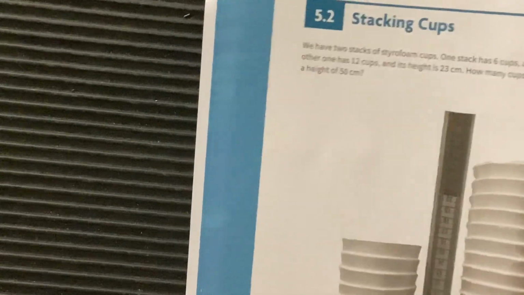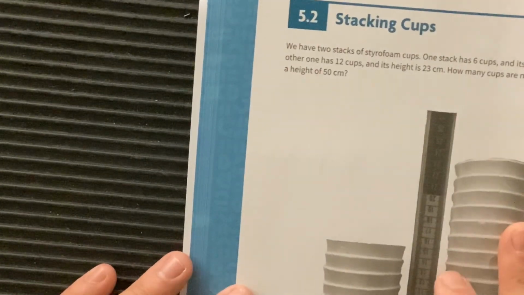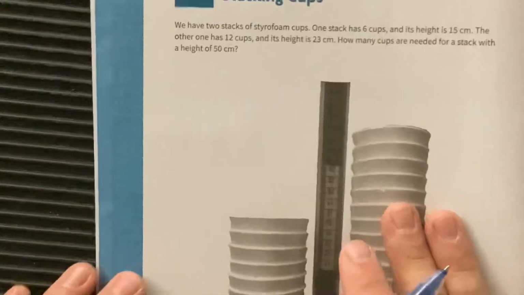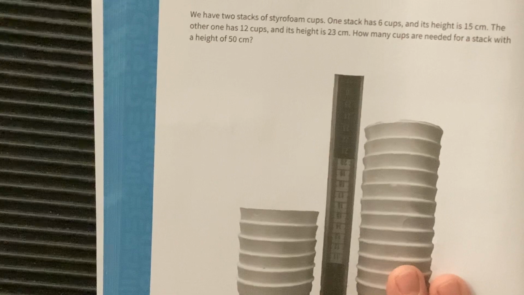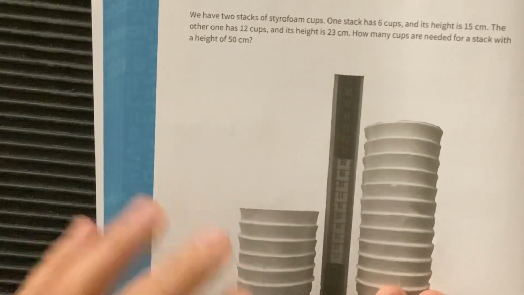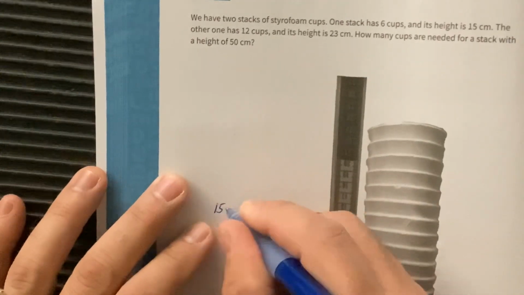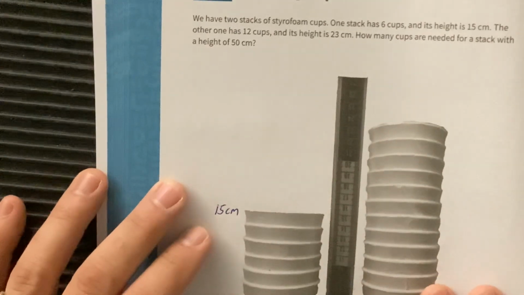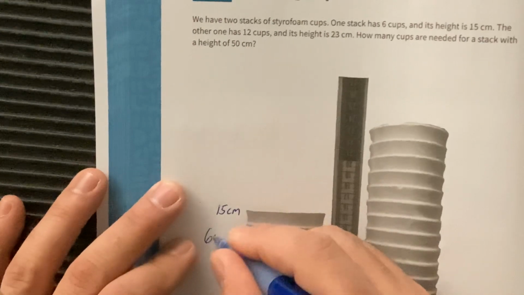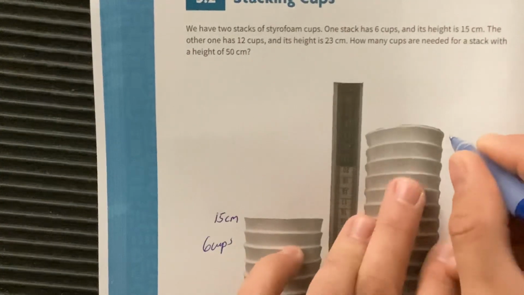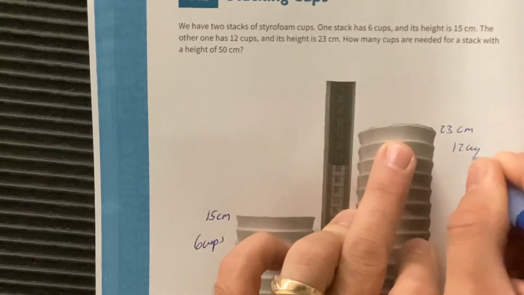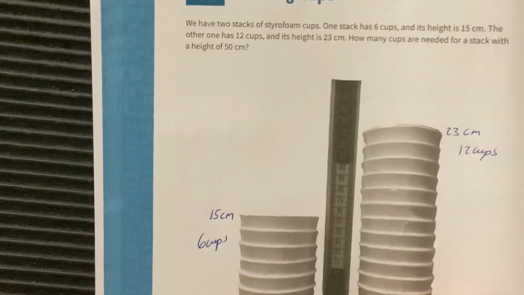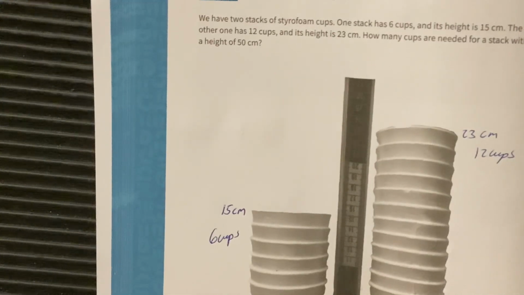All right, question 2. It says we have a stack of styrofoam cups. They show them there for you. One stack has six cups and its height is 15 centimeters. That's this one. The other one has 12 cups and its height is 23 centimeters. How many cups are needed to get a height of 50?